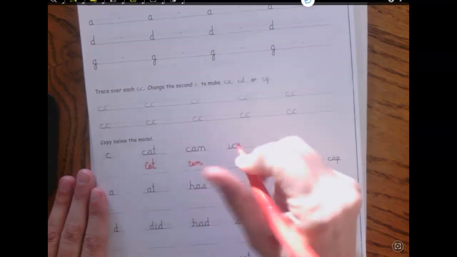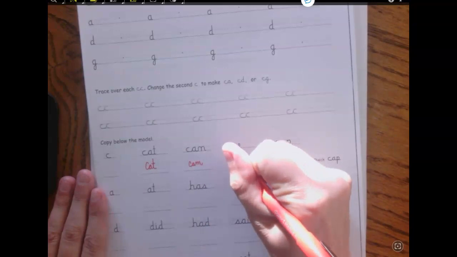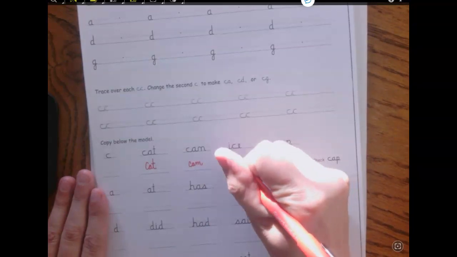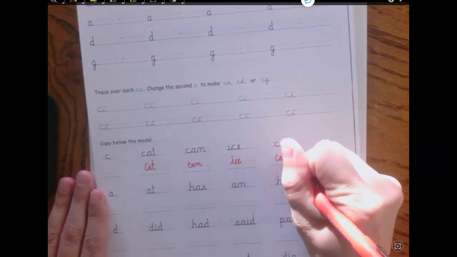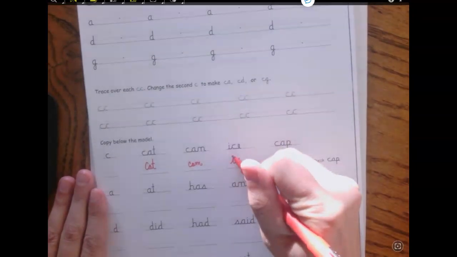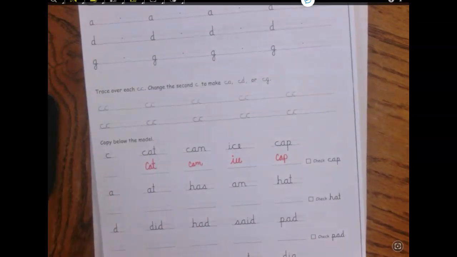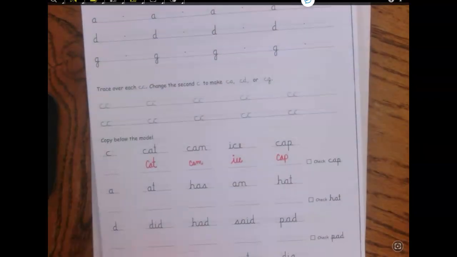Remember, the point with cursive is to not pick up your pencil until you need to add in stuff like the dots right there, or the crossing of the T's, that kind of stuff.